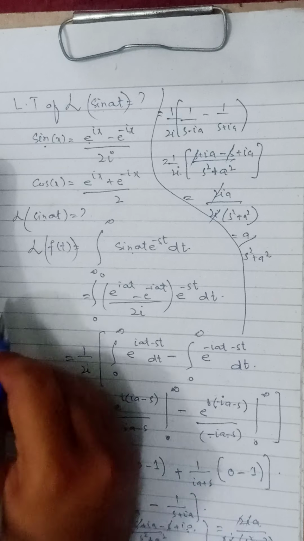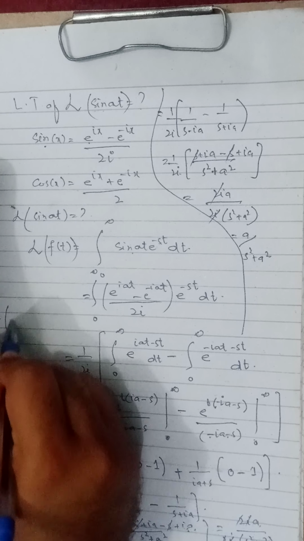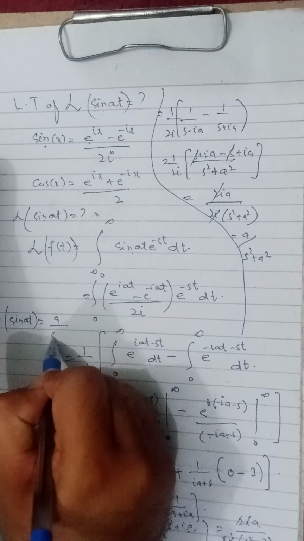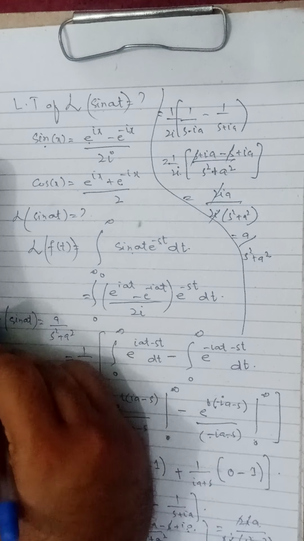So the result is this: the Laplace transform of sine of at is equal to a divided by s square plus a square.